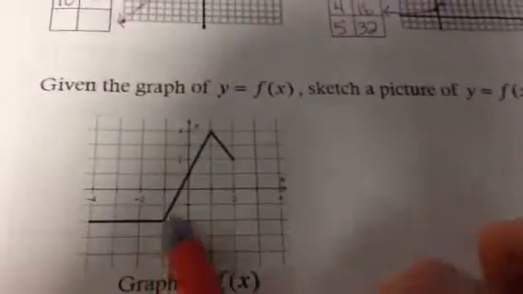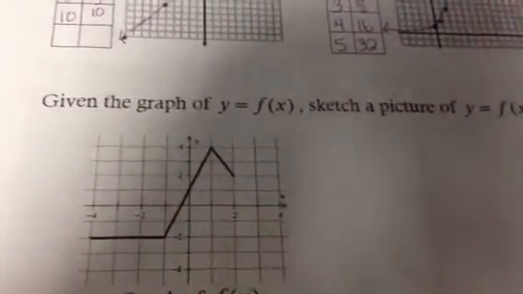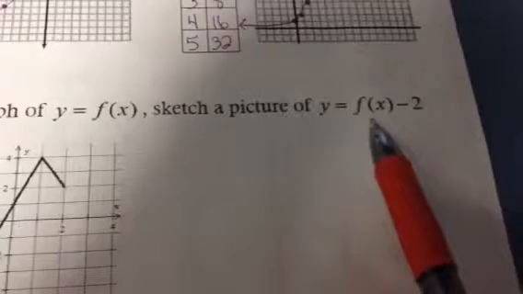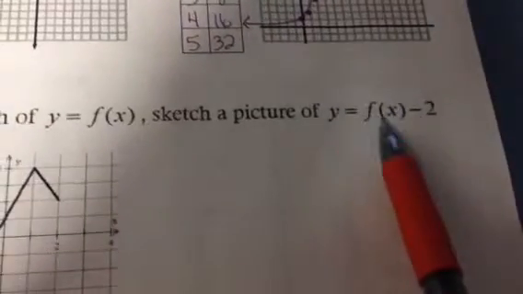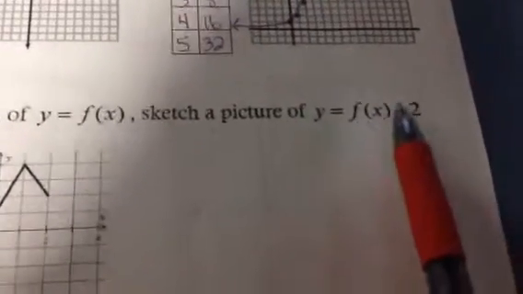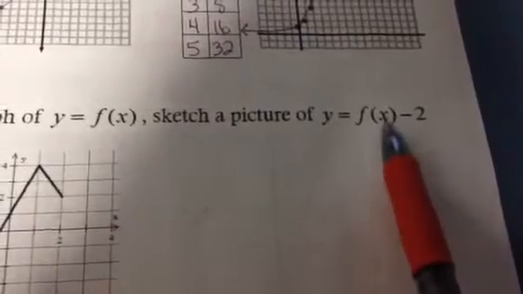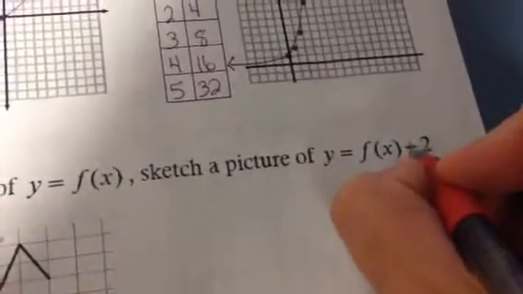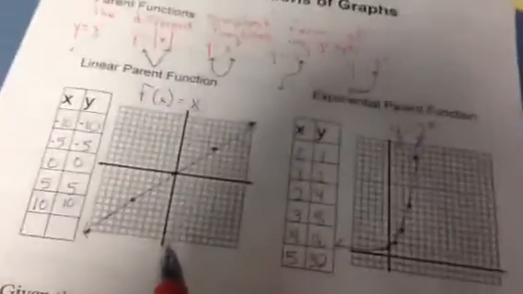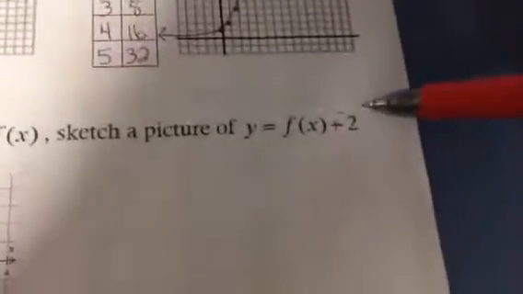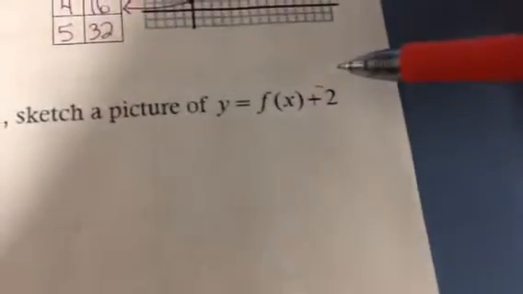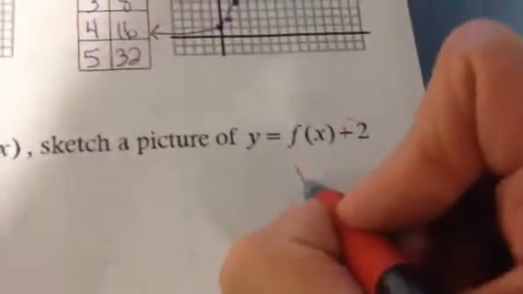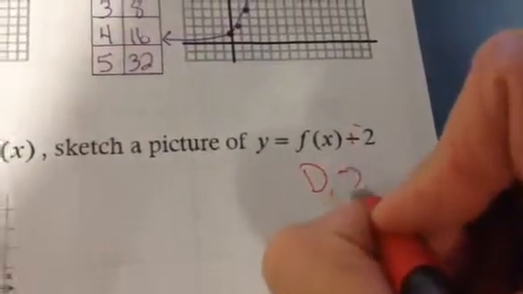So here's f of x. This is just a shape on there. It's nothing that we've ever graphed before. And this time they're writing like this. So here's my function, and I want to subtract 2. So the subtracting 2 is outside of these parentheses. So again, I'm going to add the opposite. And since it's outside, what I want to do is move it down. And it's going to go down because it's a negative 2.